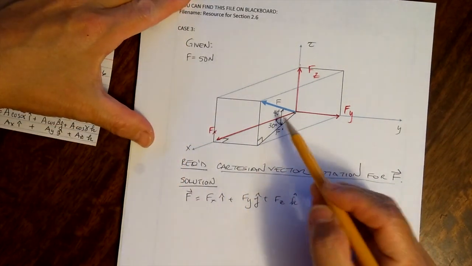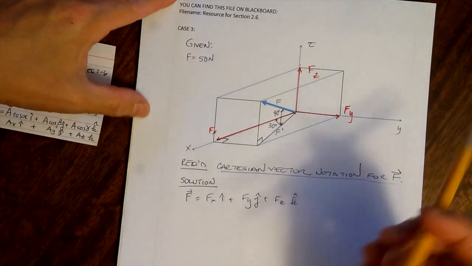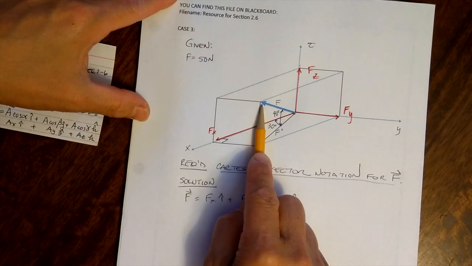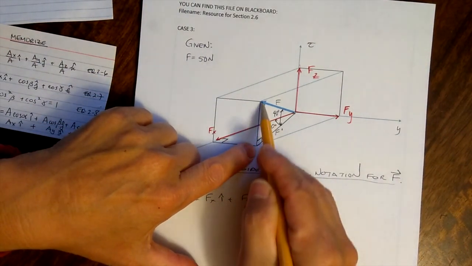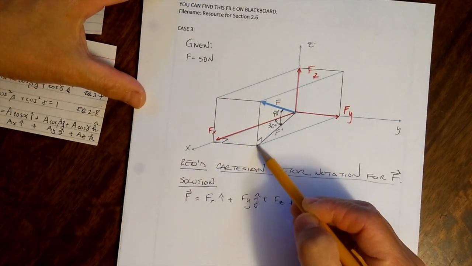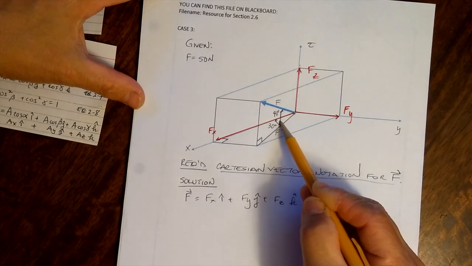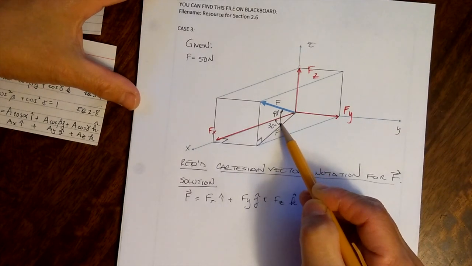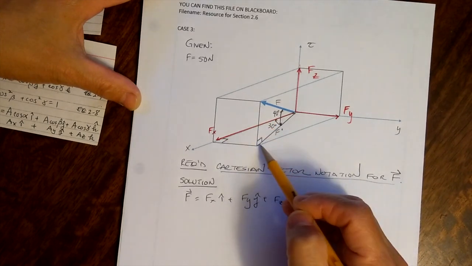Likewise, for F of z, because vectors can translate, it would be equivalent to me finding the length of this side, which I can do because this is a right triangle, and I can use the Pythagorean Theorem using this 40 degrees to find this side.